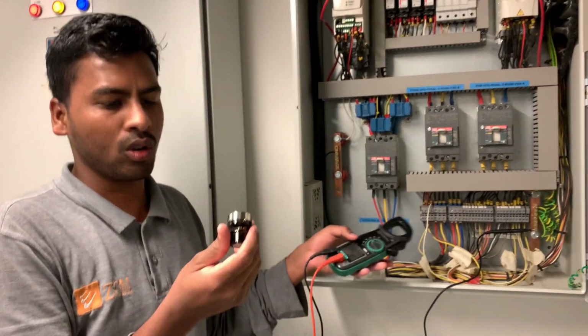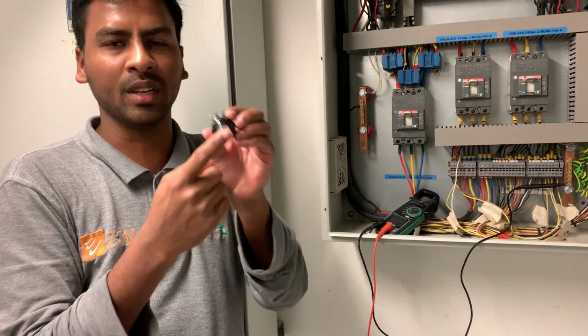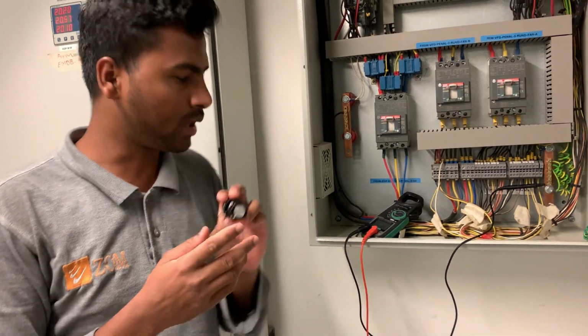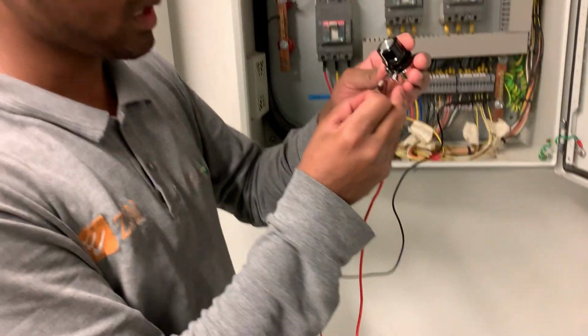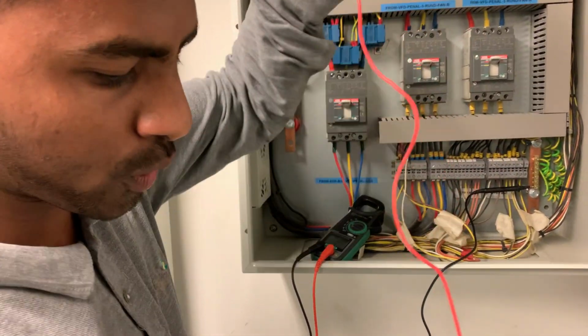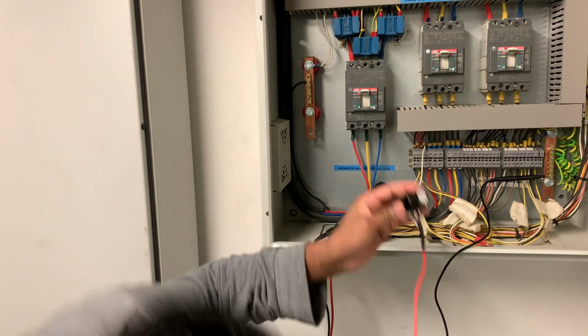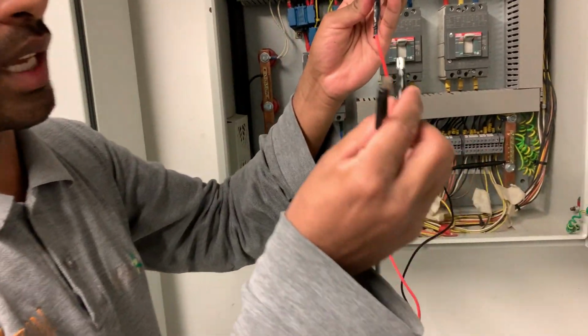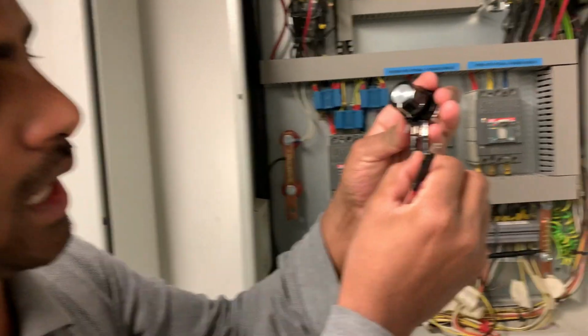So let's connect the cable and the potentiometer, and after that I will show you. Let me connect this cable. For now, what I am doing: this is the middle one. The middle one is the output. This is the output cable, and this is the input cable. So the input cable I have connected.